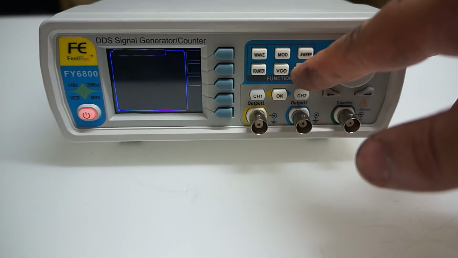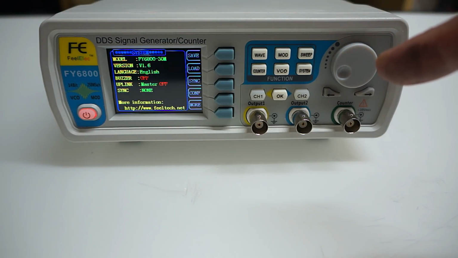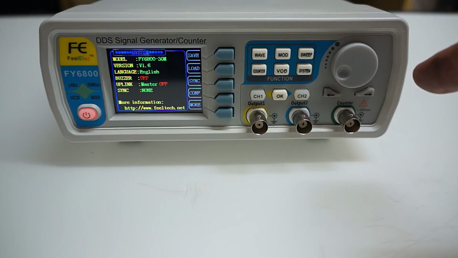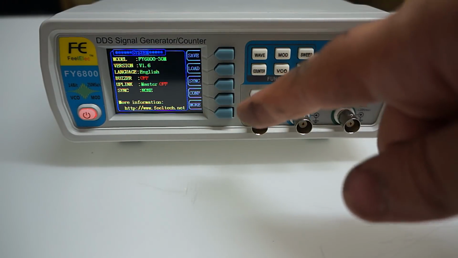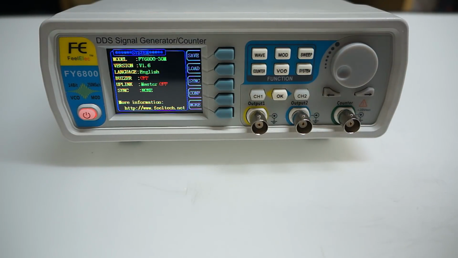The next one is system. As you can see, I got the model FY6800 30 MHz model with a version of firmware v1.6. The language is English. The buzzer I turned off because it's annoying. The uplink is master. That's why in the back are 4 ports. Sync in, sync out. You can stack up to 8 devices and sync them for, I think, 16 channels.